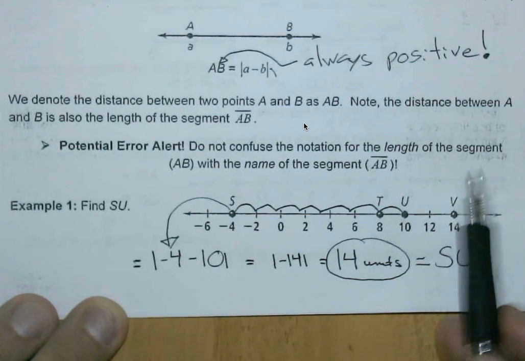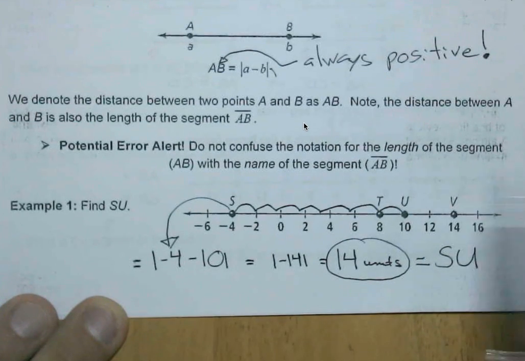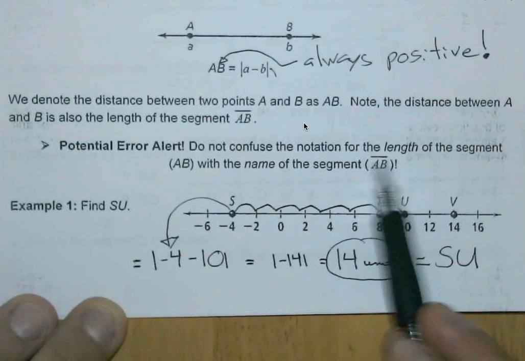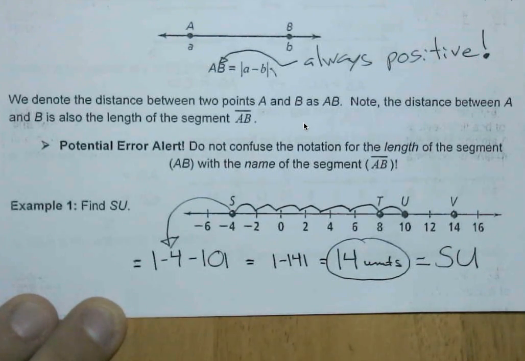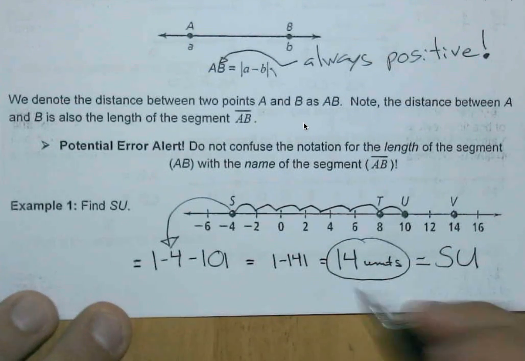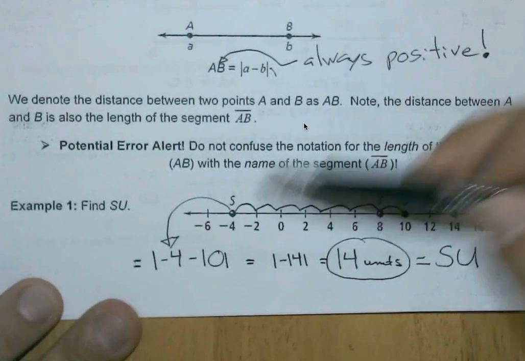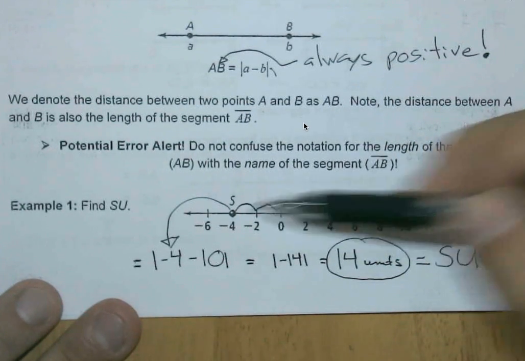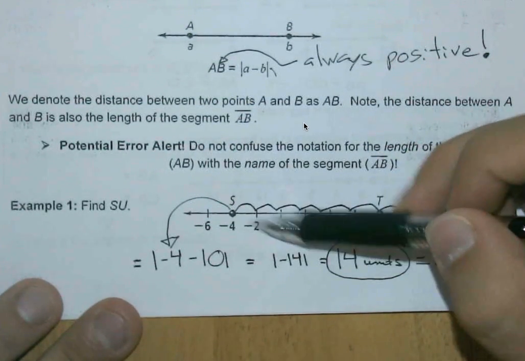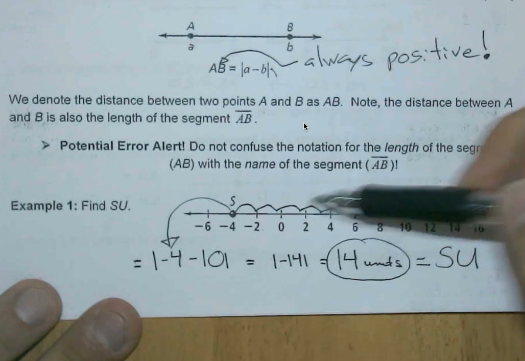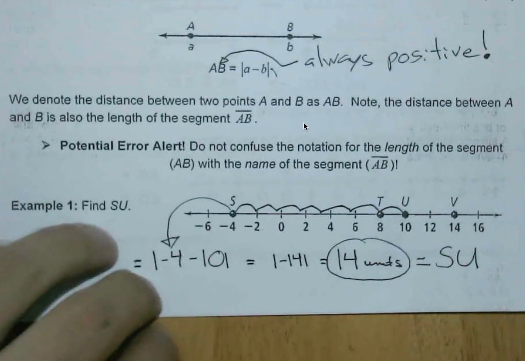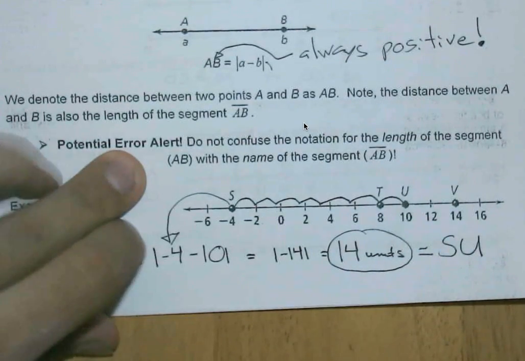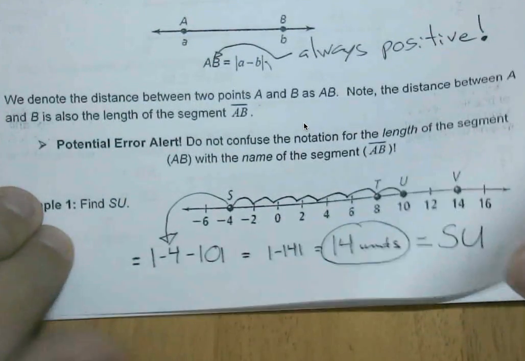Notice that when we talk about the length of a segment, we do not include the line above it. So we can just say that SU is going to be 14 units. We could have also just hopped along this number line and counted up, from -4 to 2, that's 6 units, 8, 10, 12, 14. That's another way. There's the right way, there's the wrong way, and then there's your way. So pick which one you think makes sense.